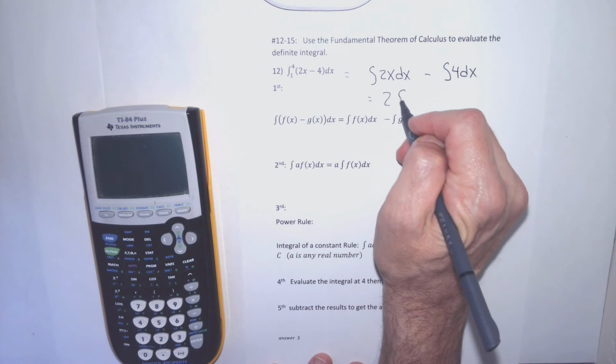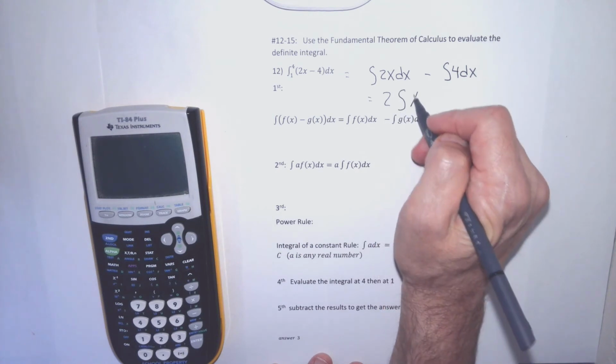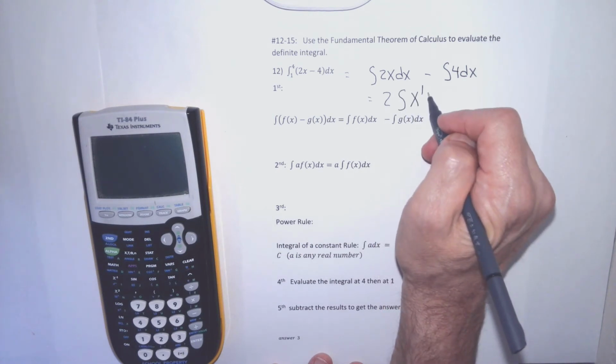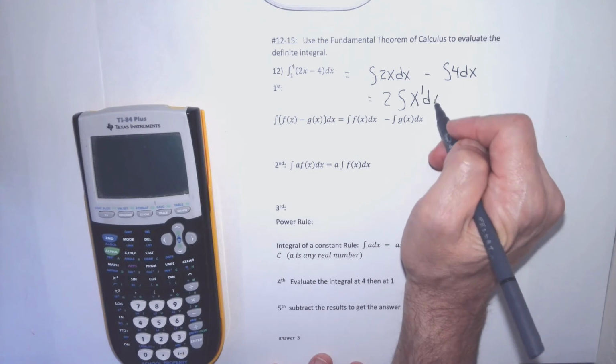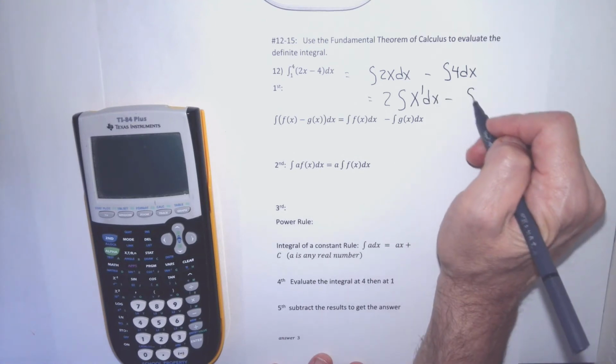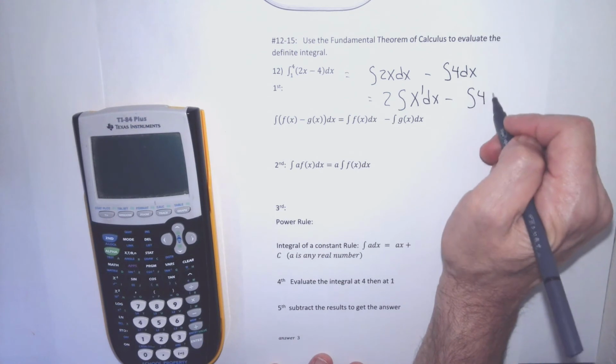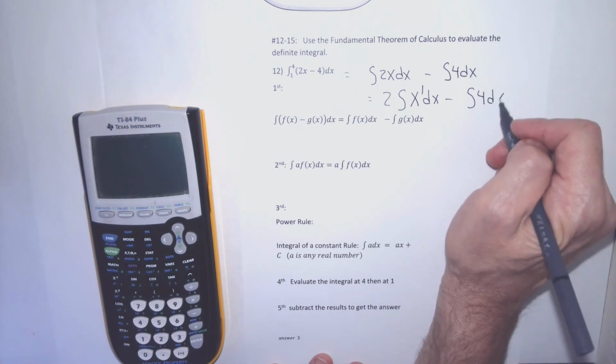This first integral, I'm going to write it as 2 times x to the first dx, minus the integral of 4 dx. My computer's getting loud, hopefully this is understandable.